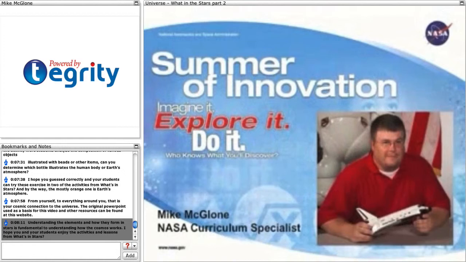Understanding the elements and how they form in stars is fundamental to understanding how the cosmos works. I hope you and your students enjoy the activities and lessons from What's in Stars.